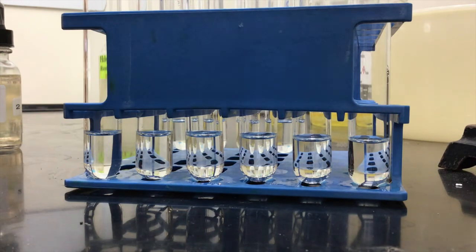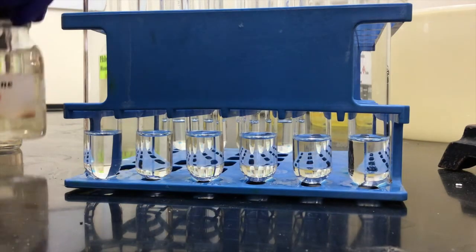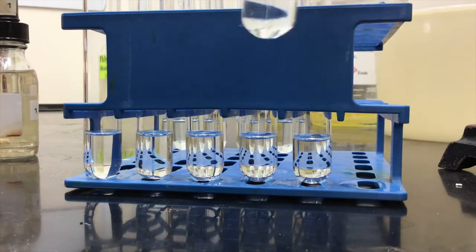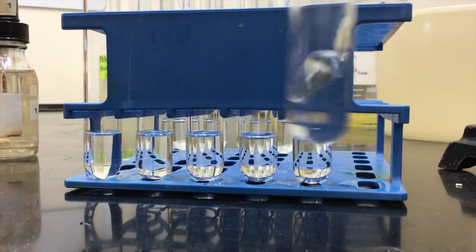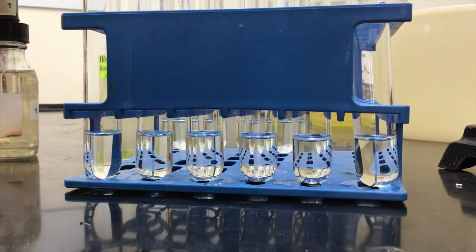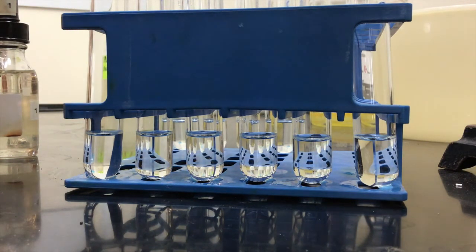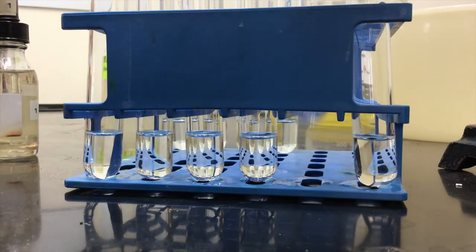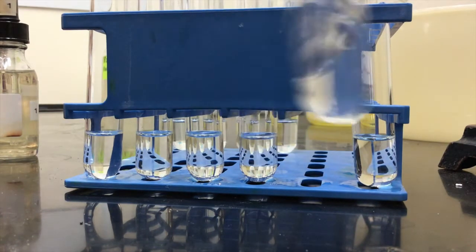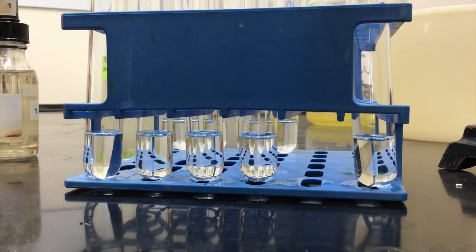So this is 2-chlorobutane. 1, 2, 3, 4. And we're going to give it a little shaky shake. Okay. Now we're doing 2-bromobutane. 1, 2, 3, 4 or so. A little shaky shake.